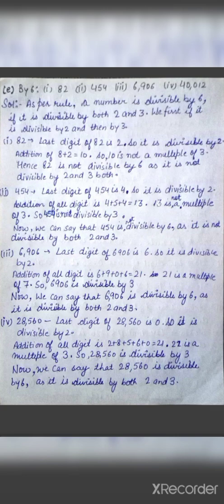Okay, let us see the first case, 82. The number is 82. If you check the last digit, it is 2. So 2 is divisible by 2, so we can say that 82 is divisible by 2. And now we will check the divisibility rule of 3.